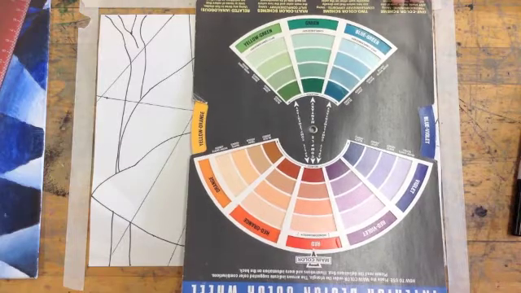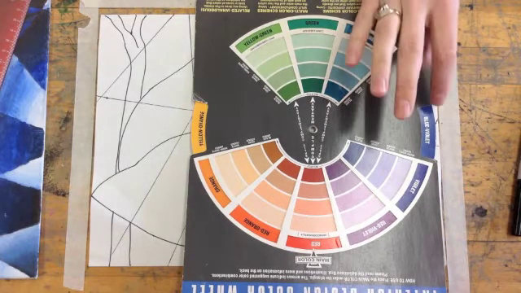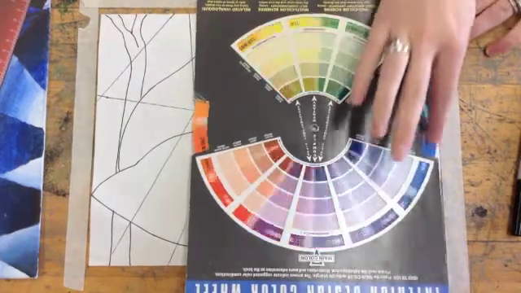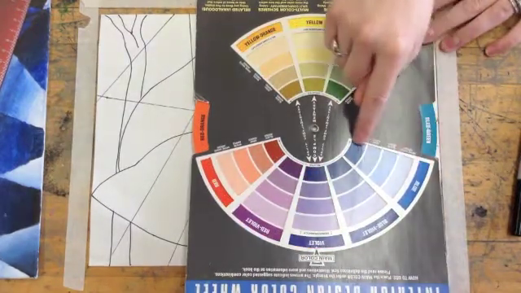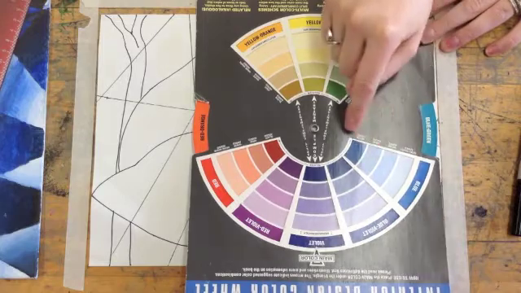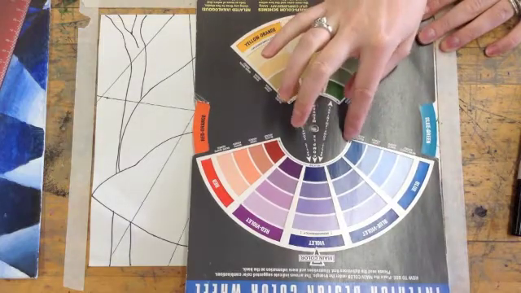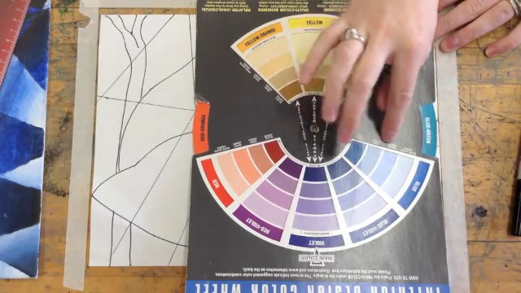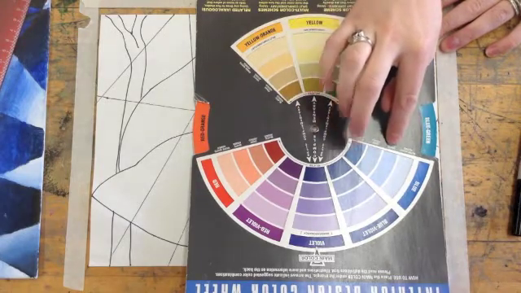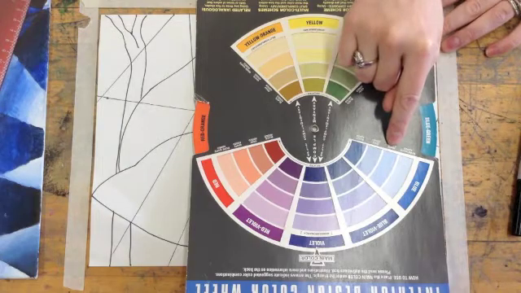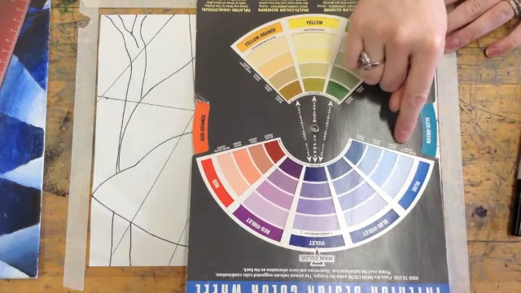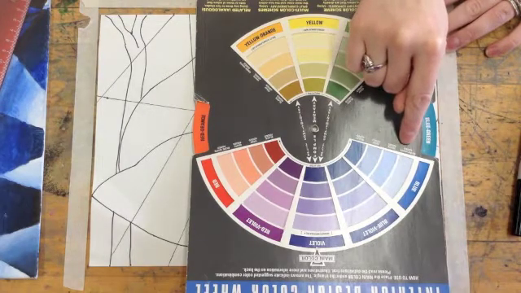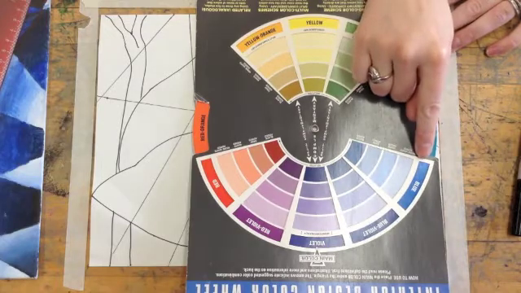So let's say we decided we were going to use blue. Okay, so here's our blue. So if I was going to use blue, this is my blue with black added, and this is my blue with white added, and then it also shows you blue with more white added, and it shows you your true blue.